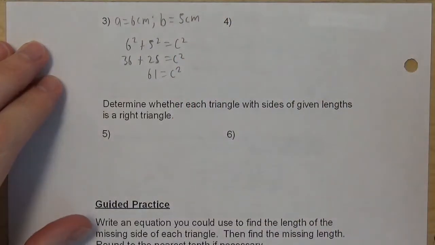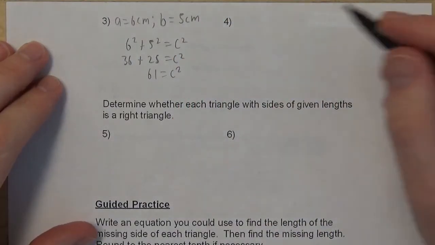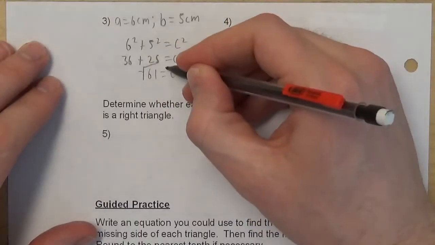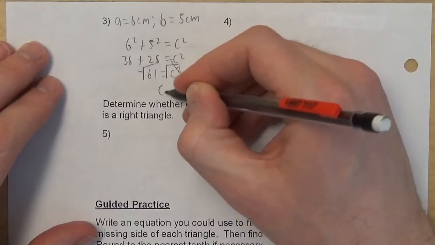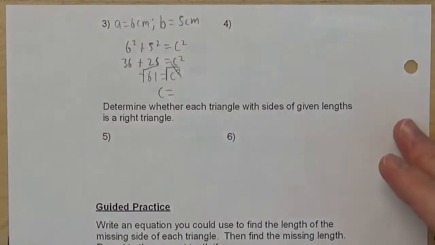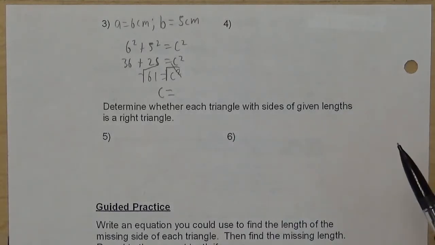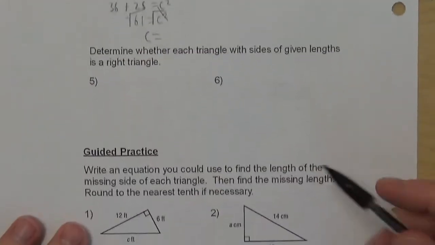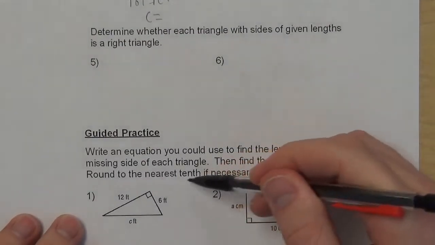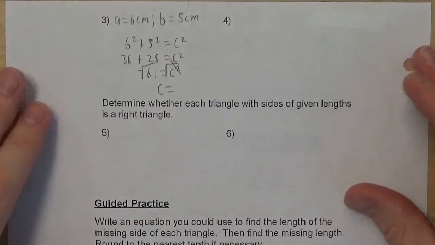This is the first one we're going to run into today that does not give us a whole number when we take the square root. The square root of both sides, that'll cancel out. We're going to do just one number after the decimal. We're going to round to the nearest tenth today. That's what the instruction said to do. It said find the missing length, round to the nearest tenth if necessary. So this is the first time we're going to have to do that.